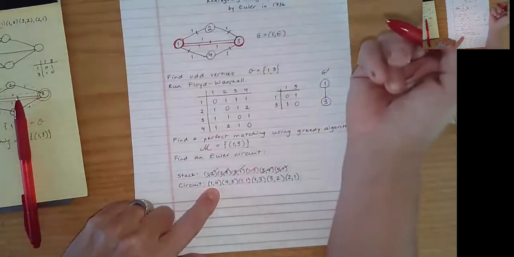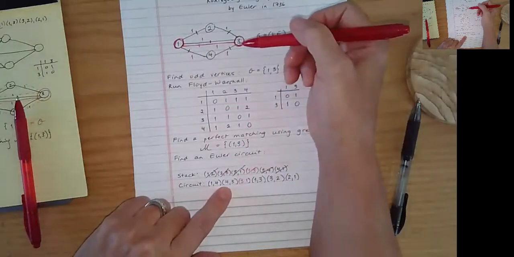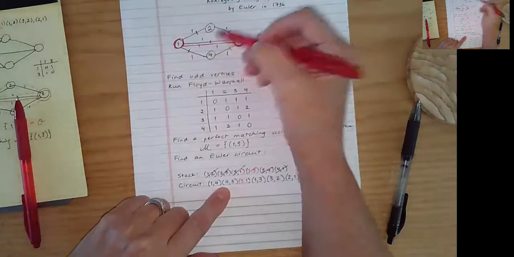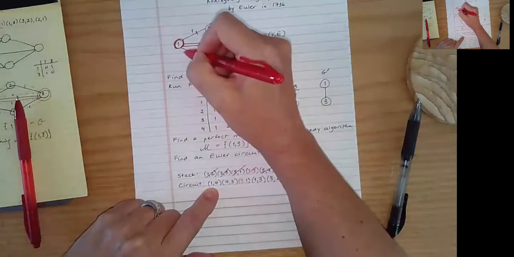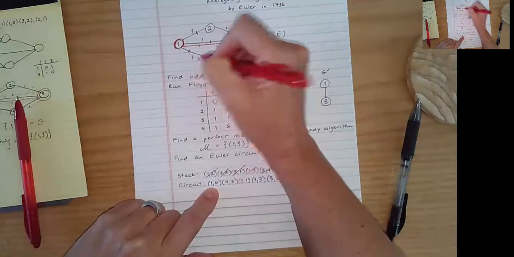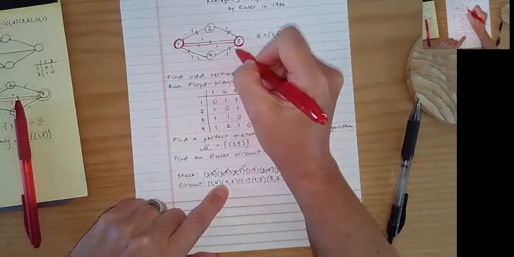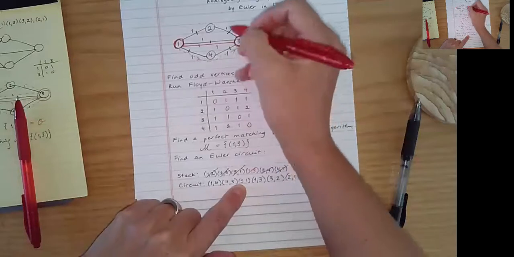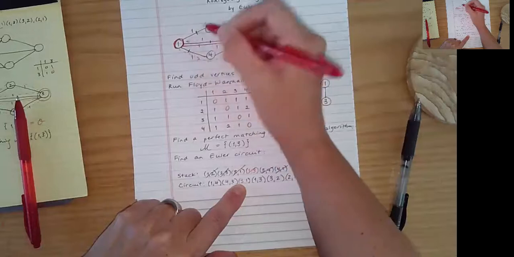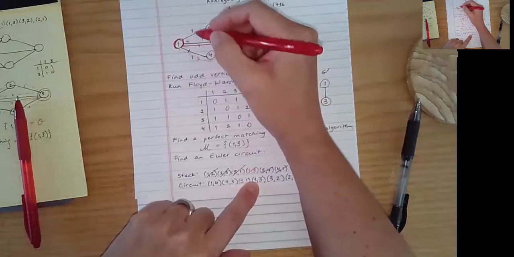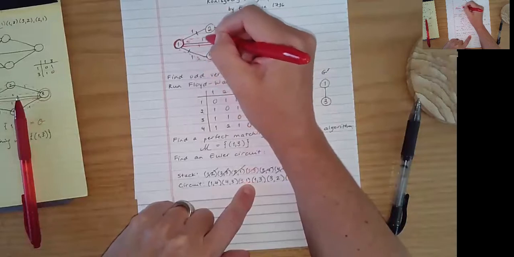Okay, now in this little example, when I follow the circuit, well, actually, let's try it. So the circuit says go from 1 to 4. So I go from 1 to 4, from 4 to 3, 3 to 1, then I have to go back to 3.